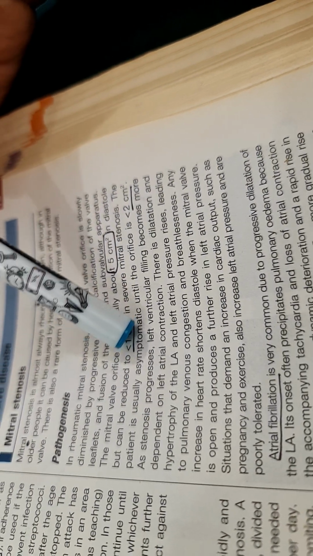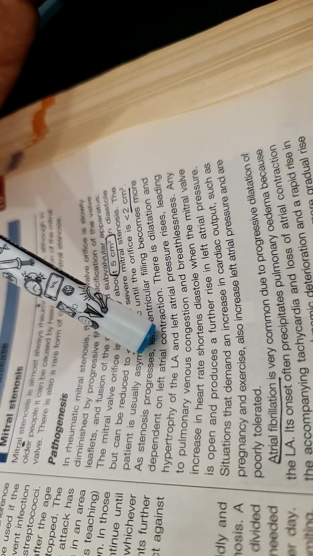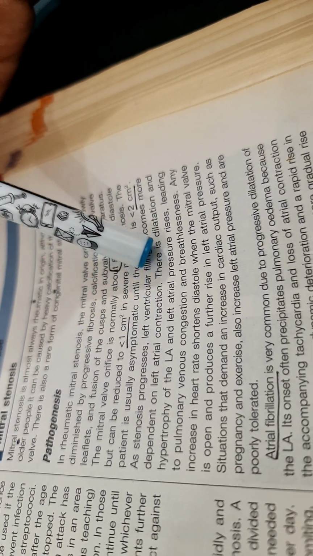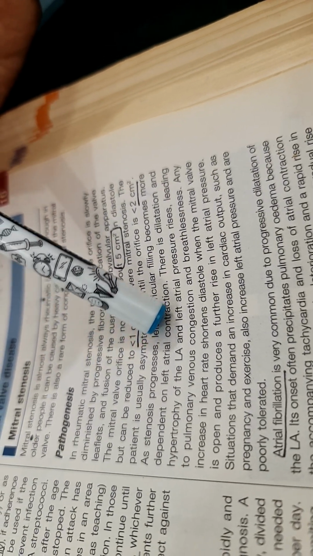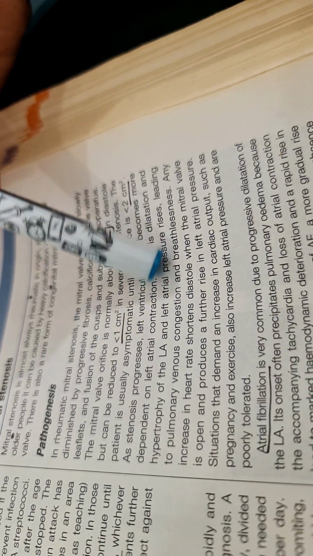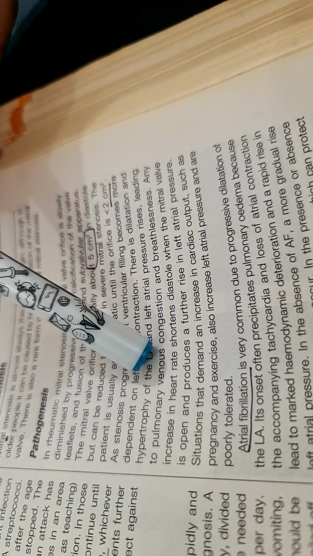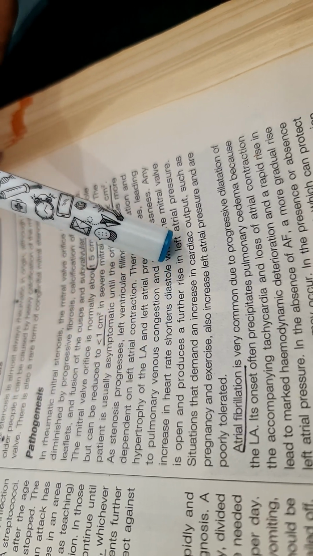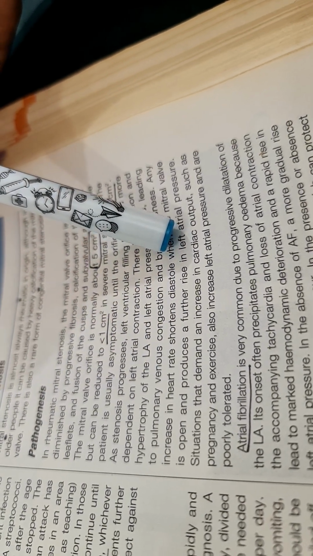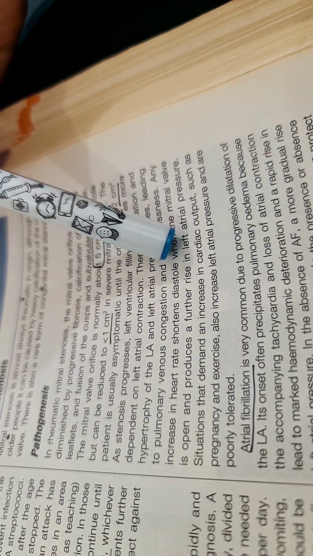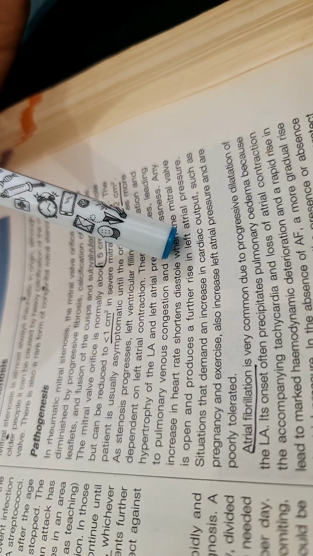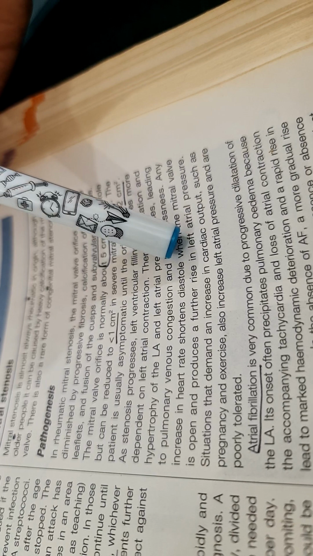As stenosis progresses, left ventricular filling becomes more and more dependent on left atrial contraction. There is dilatation and hypertrophy of left atrium, and left atrial pressure rises, leading to pulmonary venous congestion and breathlessness. Any increase in heart rate shortens the diastole when the mitral valve is open and produces a further rise in left atrial pressure. Yes, this is the point. This is where we are told we have to give them beta blockers.